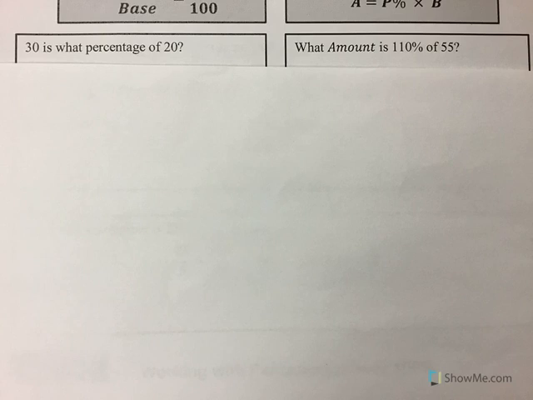We're going to continue our work with percentage problems, and whether you use proportions or equations is entirely up to you. So I'm going to set them up each way. That way you can get a feel of which one you like better. So first things first, 30 is what percentage of 20? Now you might want to just hit pause and try these on your own and come back and check out the answers. But if you're stuck, we're going to start with an equation.